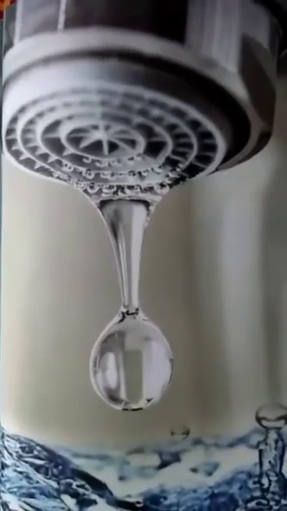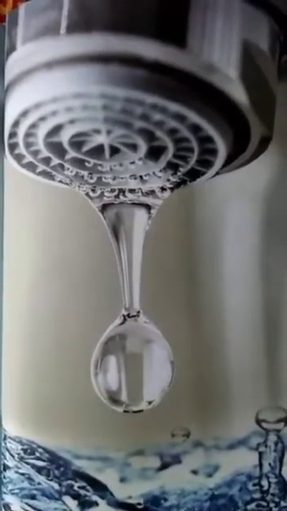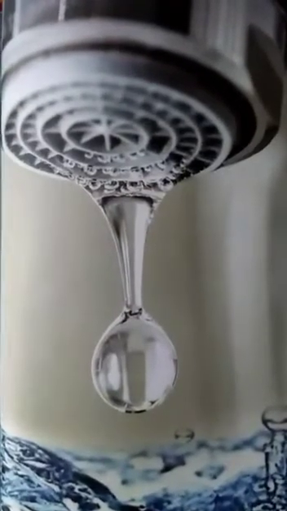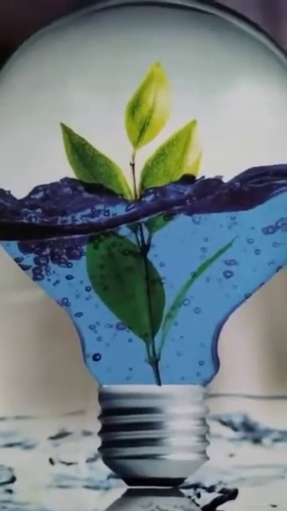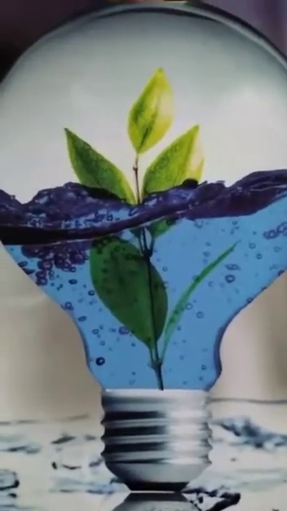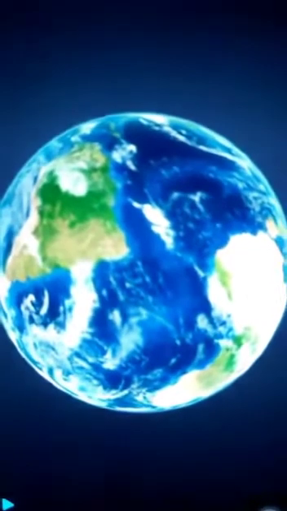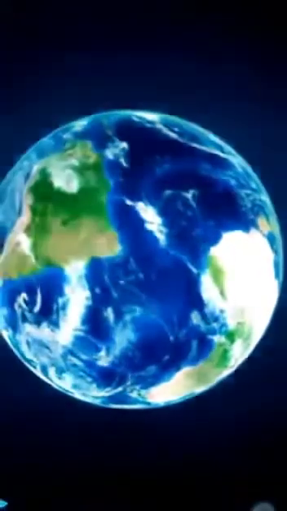Hello students, today we'll study the fifth chapter of geography named water. Water is very precious for all of us. Earth is called the blue planet because water covers 71% of Earth's surface in the forms of rivers, ponds, streams, and oceans, and thus makes it appear blue in color when seen from space.